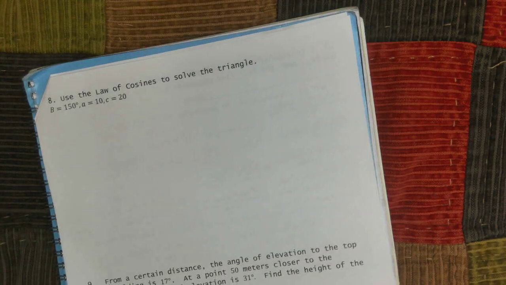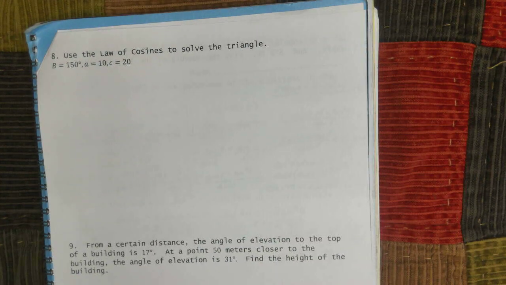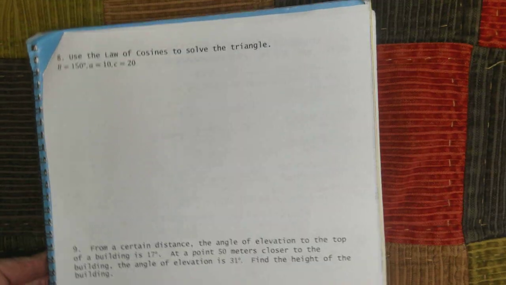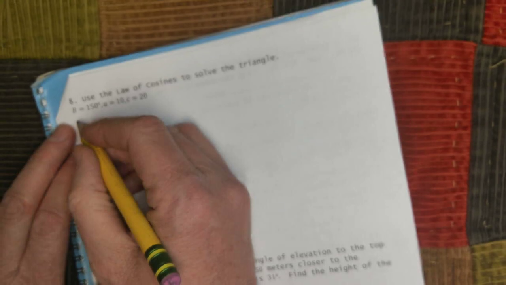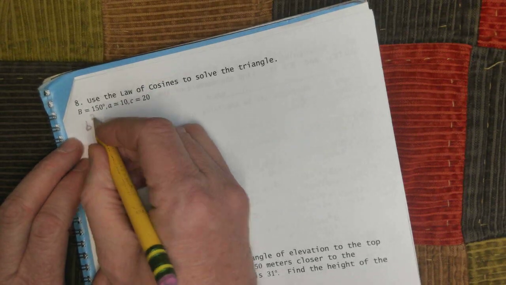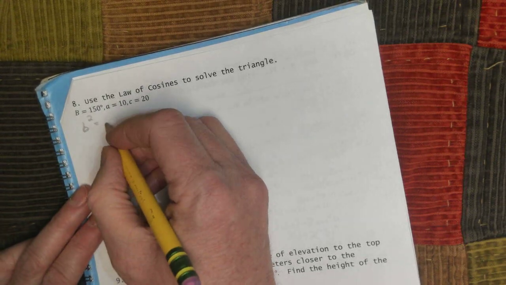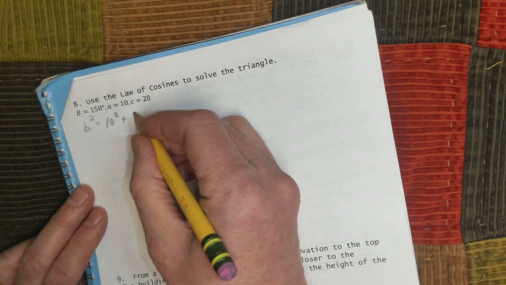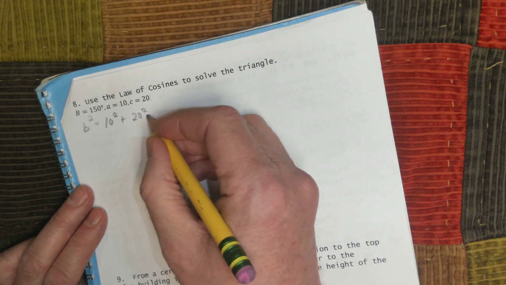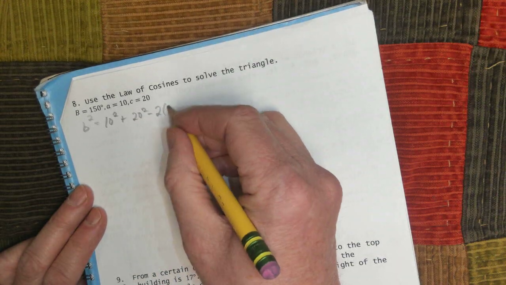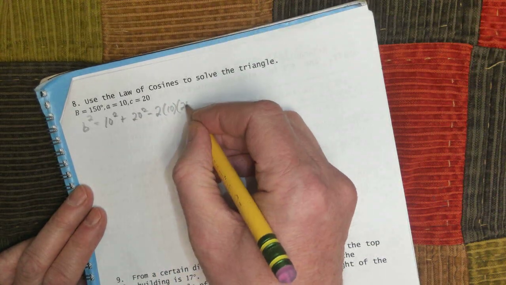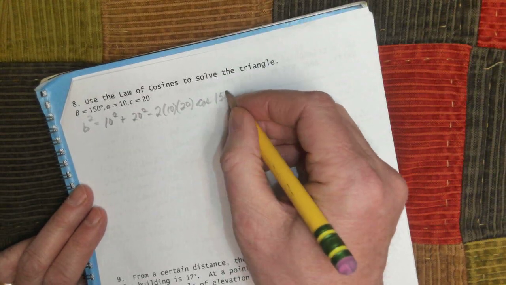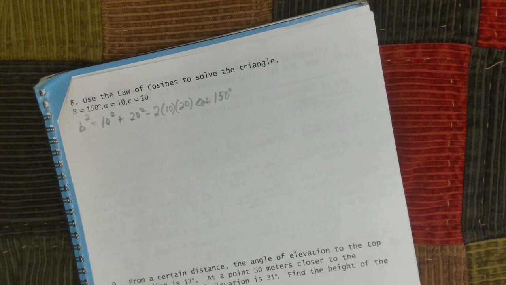All right. Number 8. Now B is our given angle. We're going to use law of cosines. B squared equals A squared plus C squared minus 2 times A times C times the cosine of 150 degrees. Okay.